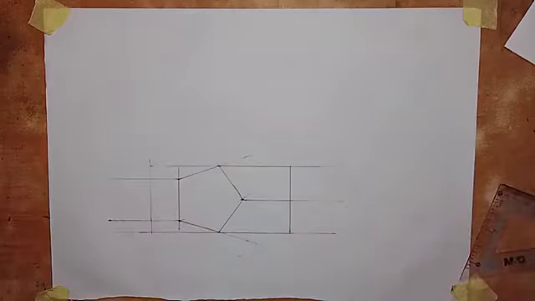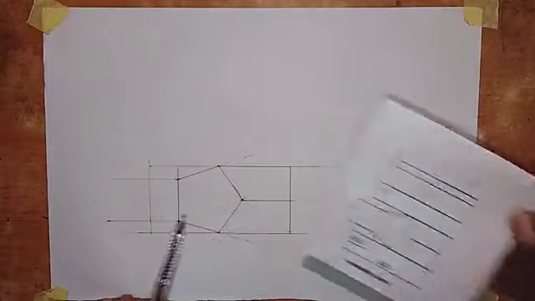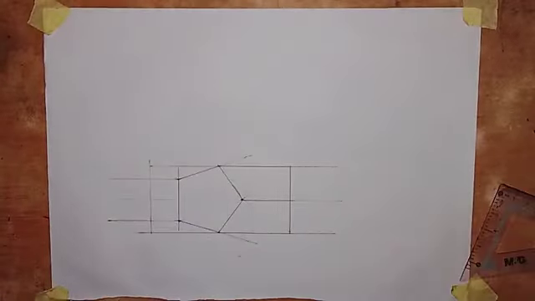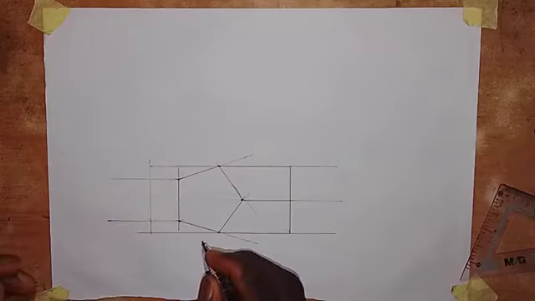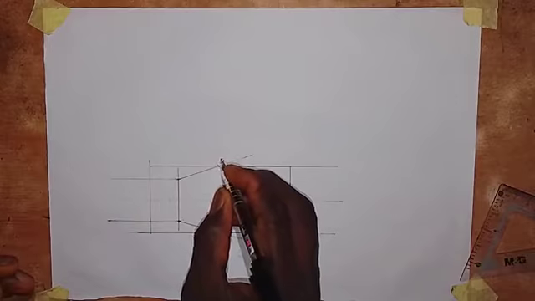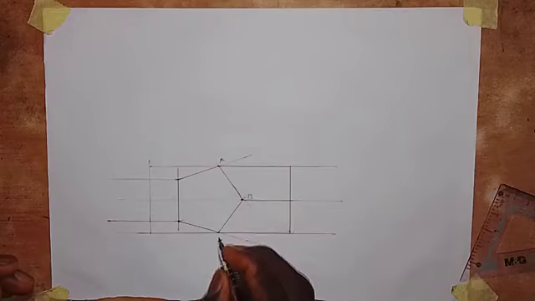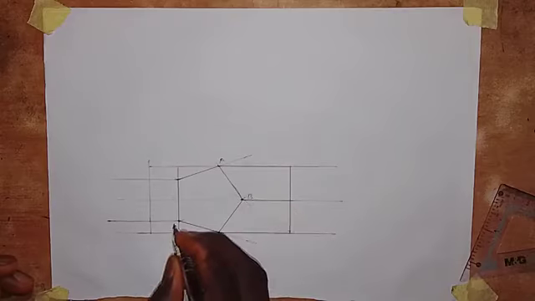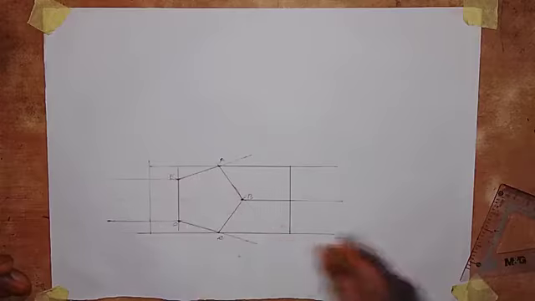All right, so now look at what we have here in the plan. That is what we have here. Okay, so the next thing that we are going to do is that we need to label these points. I will call this point A here. This point I will call point B, and this point is point C here. Here I have this point D, and this point is point E. So let's take note of that.